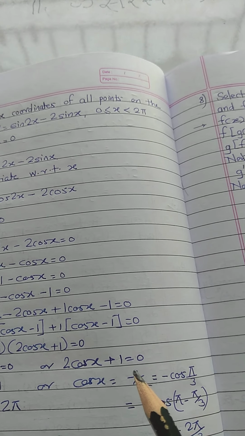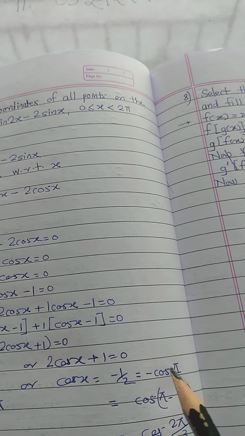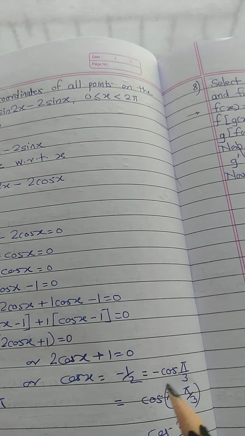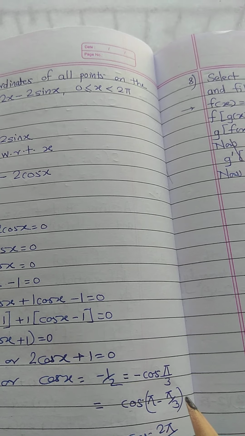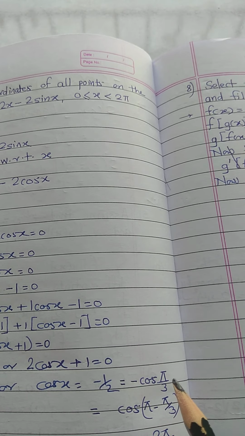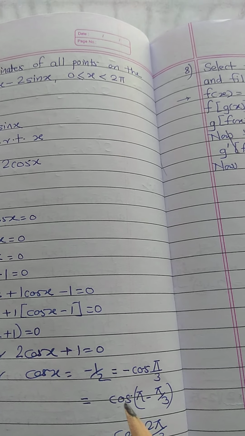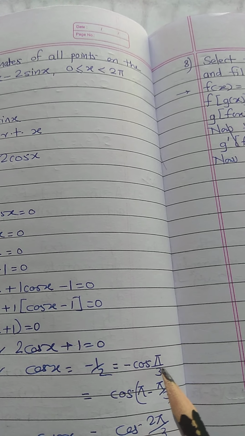Minus as it is, we know that 1 half cos of pi by 3 is 1 half. Now we will use the result. Cos of pi minus theta is always minus cos theta. What is the result? Cos of pi minus theta is always minus cos theta.